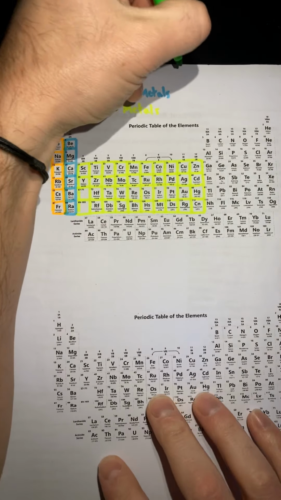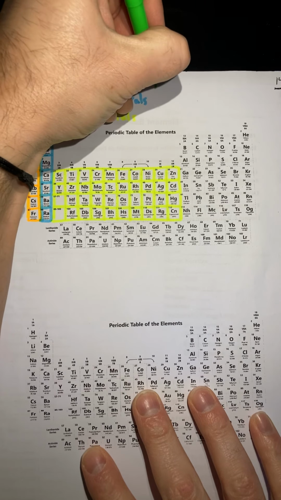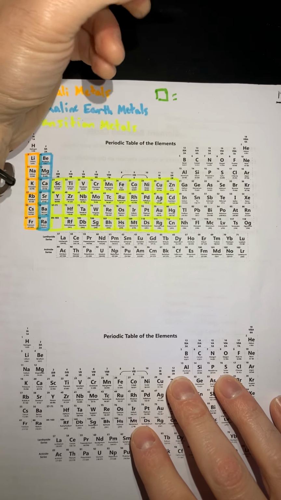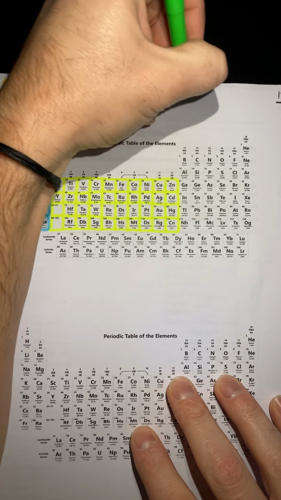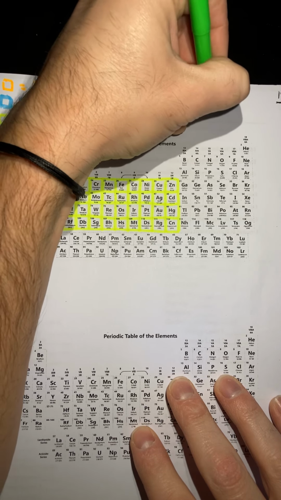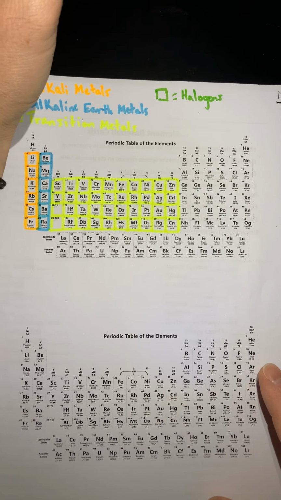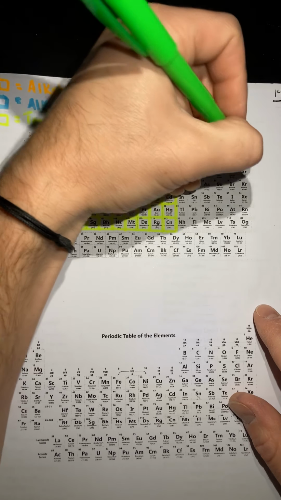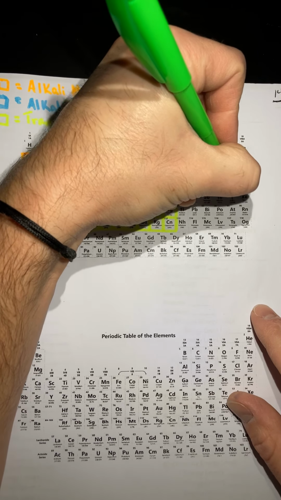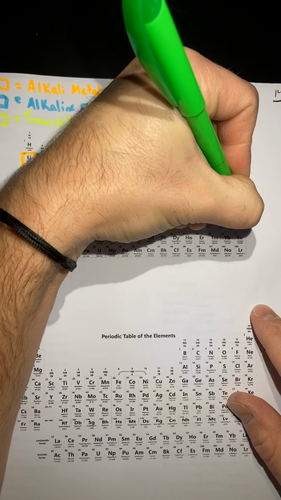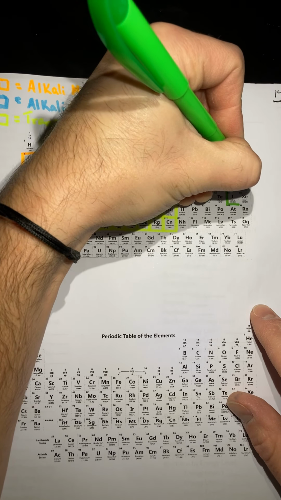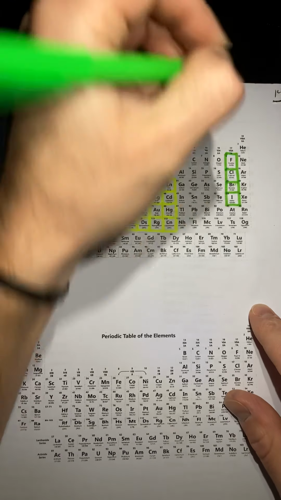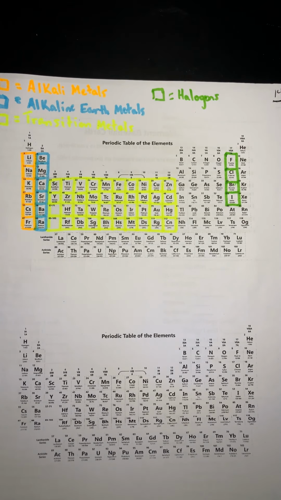Next group, I'm going to label green. And these are called the halogens. All right, and I'm going to start with fluorine over here on the right side, and it's only the first four elements in that column. So fluorine, chlorine, bromine, and iodine. Fluorine, chlorine, bromine, and iodine.